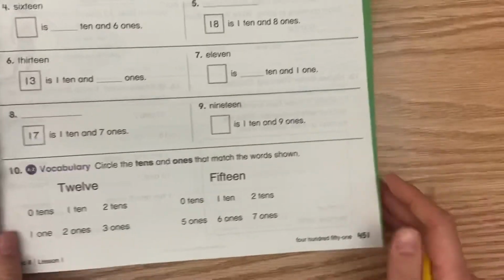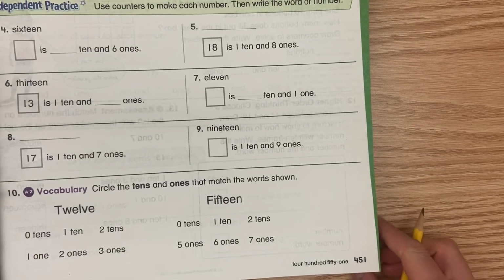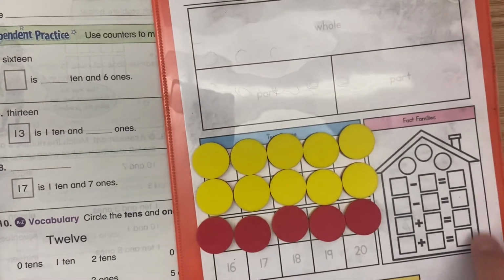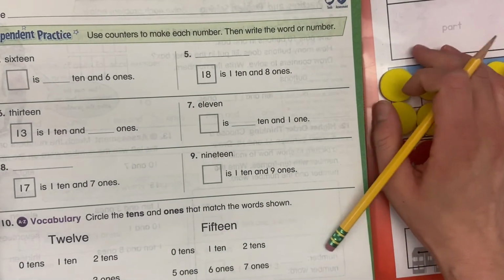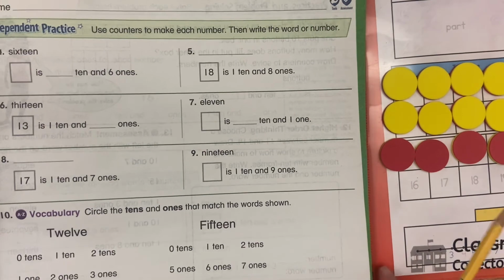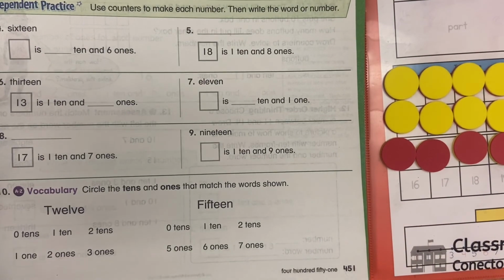Let's turn to the next page. On page 451, you are going to do the same. Remember to use your orange folder and your 10 frames with your counters. Go ahead and complete the whole page on 451. Can't wait to see your work.